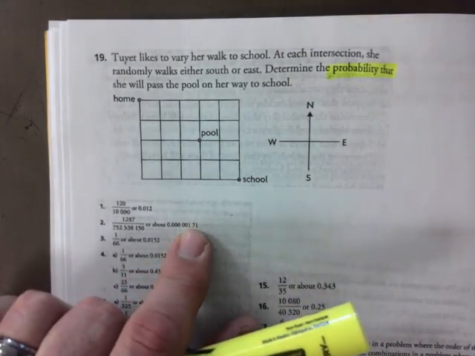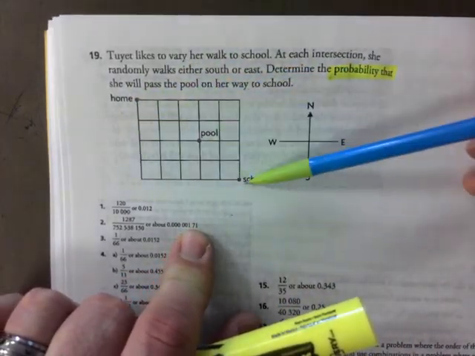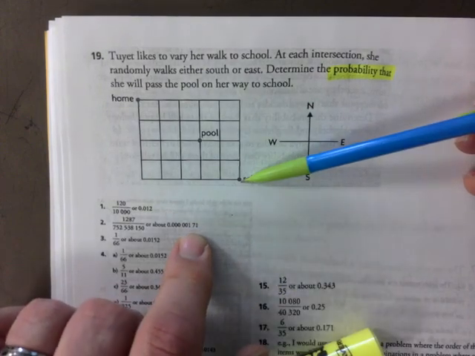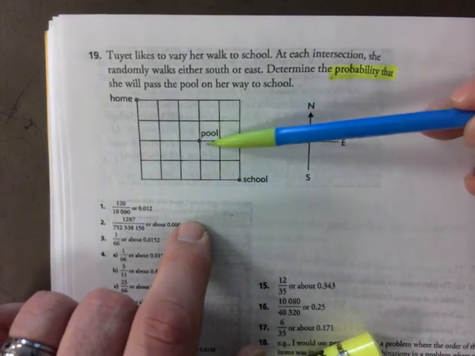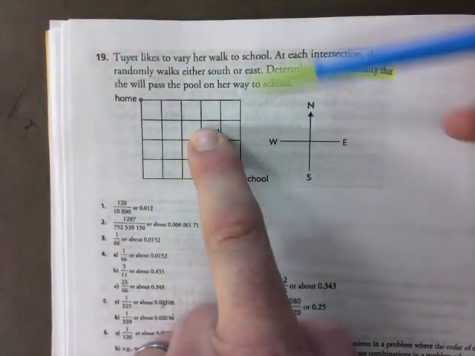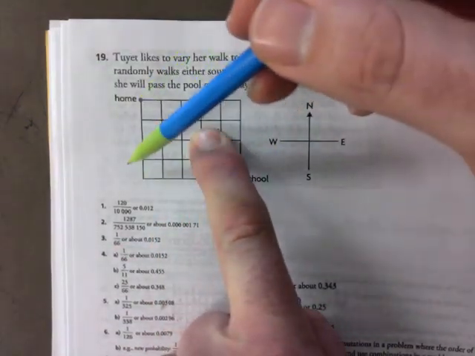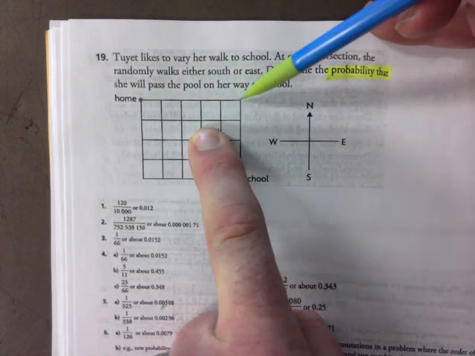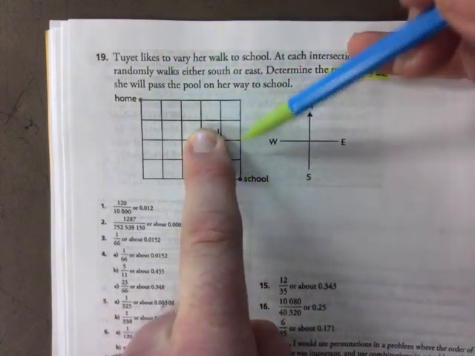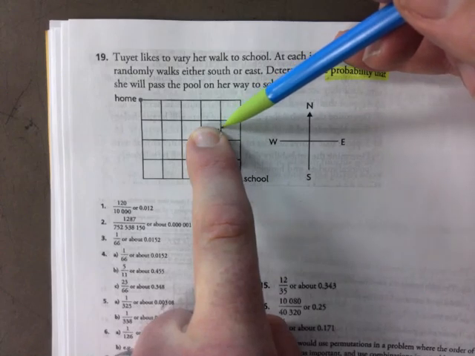What would be NU in this case to go from home to school? What would be NU, your universal? Ignore the pool. You literally just have a rectangle. So you know how many pathways there are from home to school, ignoring the pool. Okay? So that's NU.